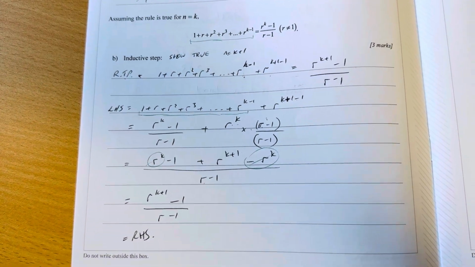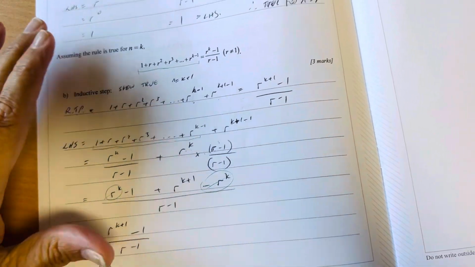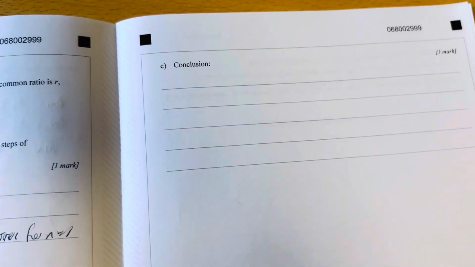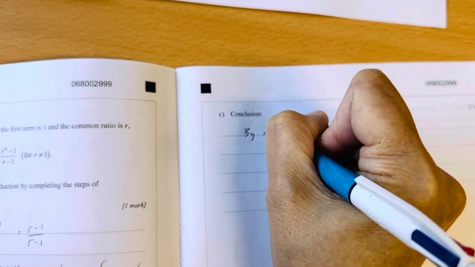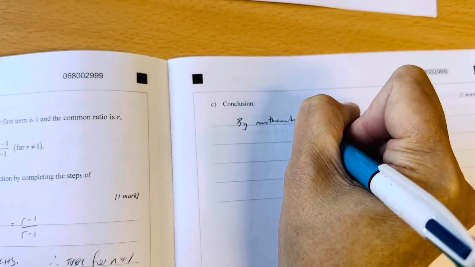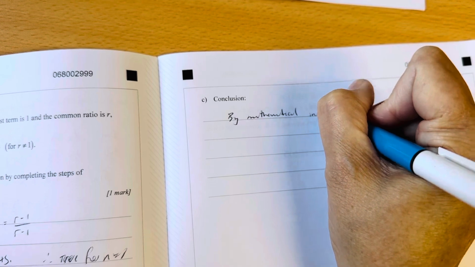So I have proved what I wish to prove. And then our conclusion, remember our conclusion statement, is by mathematical, sorry, my writing is terrible, induction.